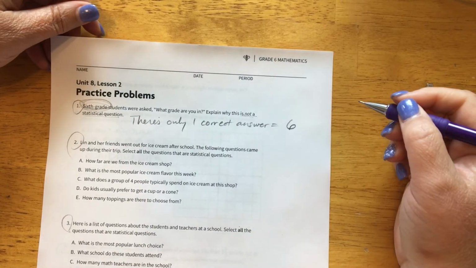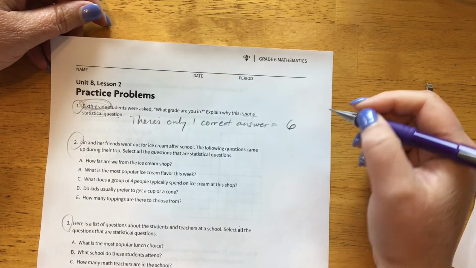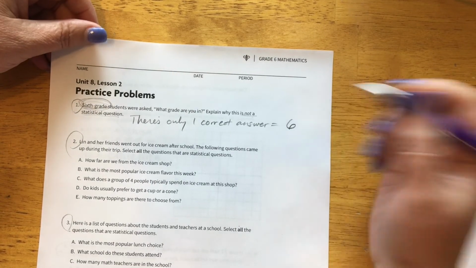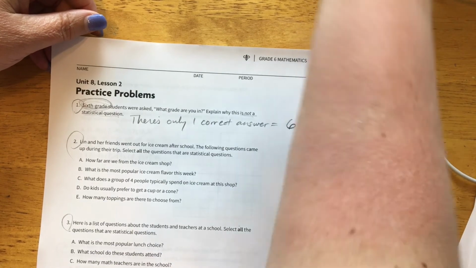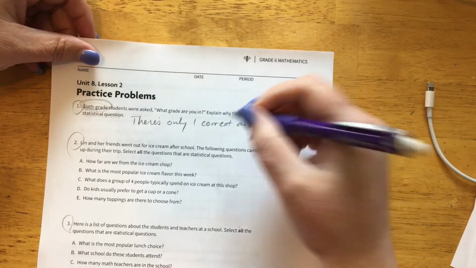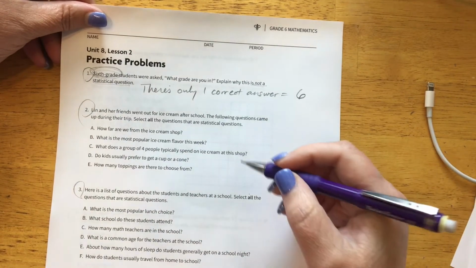I am in the 6th grade. Everybody's going to say the same thing. That's a boring survey. That's like the most boring dot plot I can even think of, right? Because every single answer is a 6. How boring is that? No, that's no good, okay? So something along those lines for an explanation for number 1.